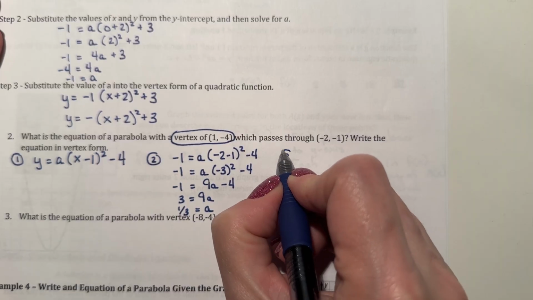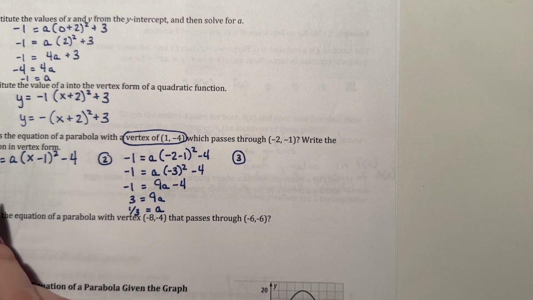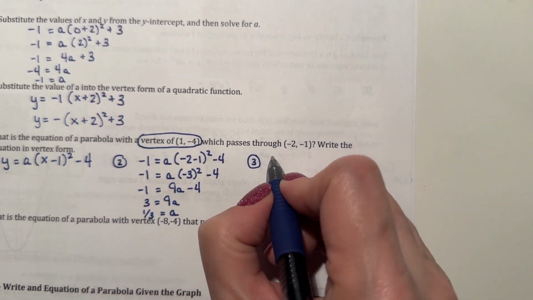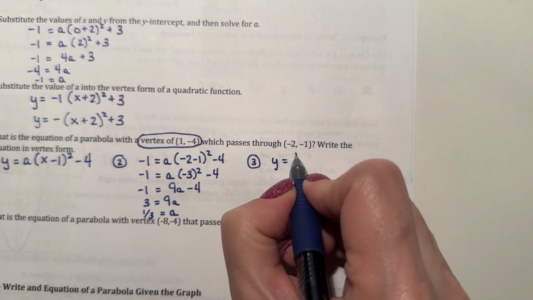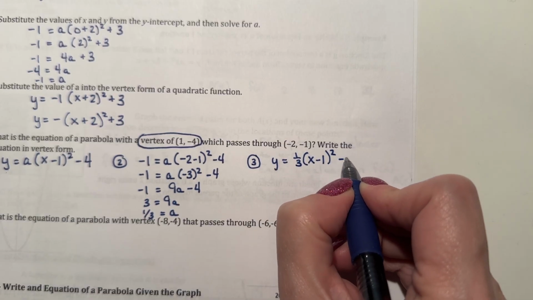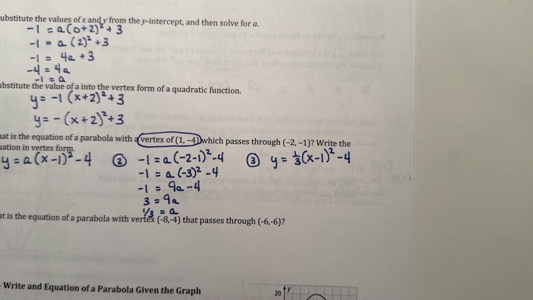And then step 3, you're going to resubstitute into the step 1 equation, and you're going to put the a in. And that's your equation. That's your answer.